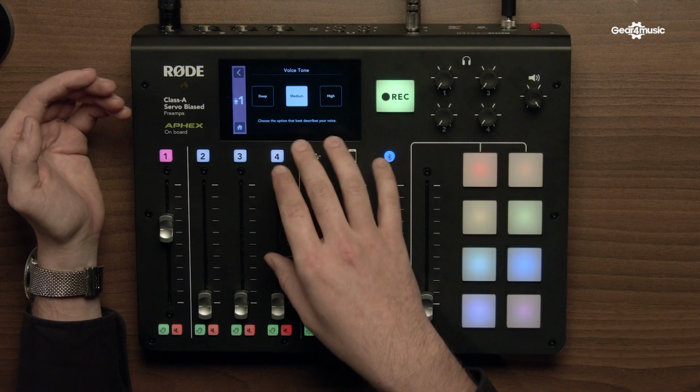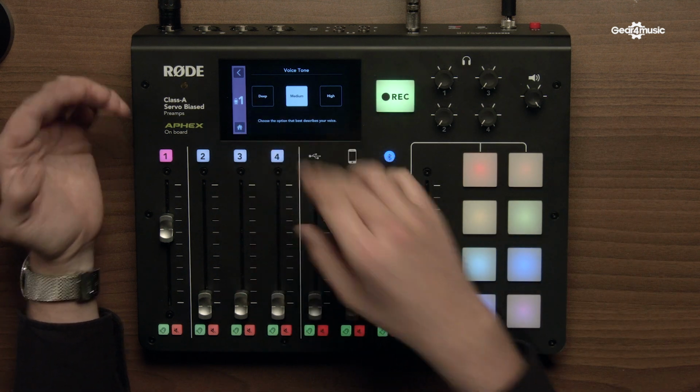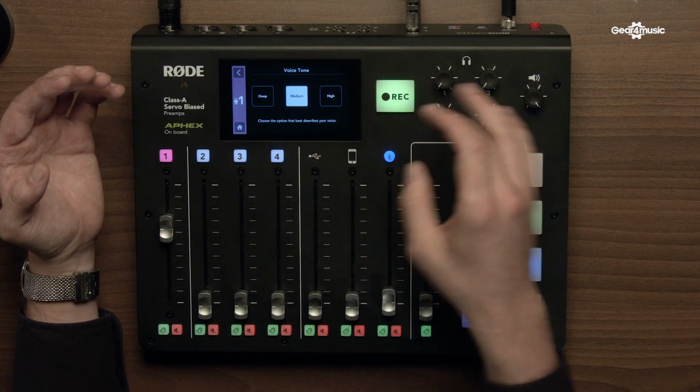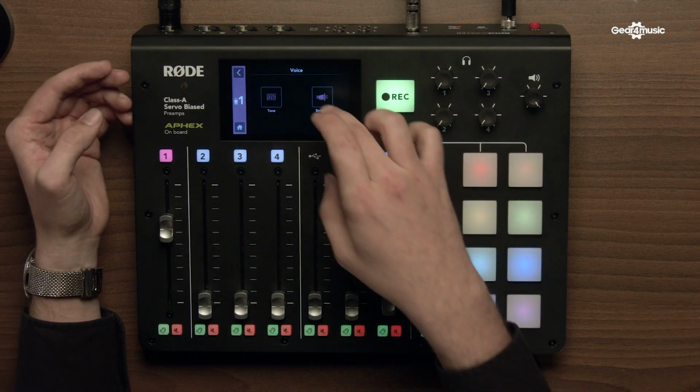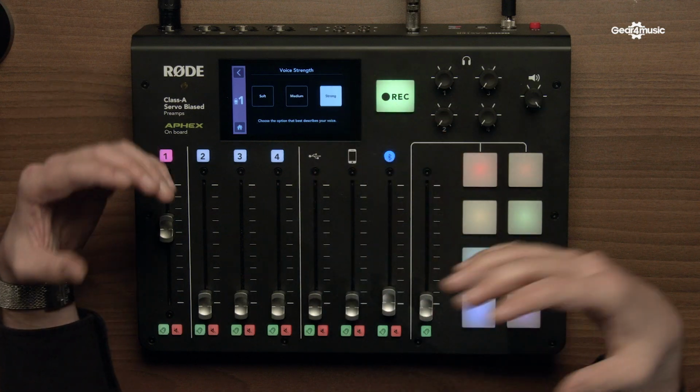Now, the next step is that you tap on the voice button and you select your voice type from the tone of voice and the strength of your voice. So I'll go to tone here and you just select whether you have a deep voice, a medium voice, or a high voice. I would say that I have a medium voice, so I'm going to leave it on that setting for the medium voice tone. Next, I select the strength of my voice, and by default it's set to medium, but I would say that I talk with a pretty strong tone of voice into the microphone, so I'm going to select strong.